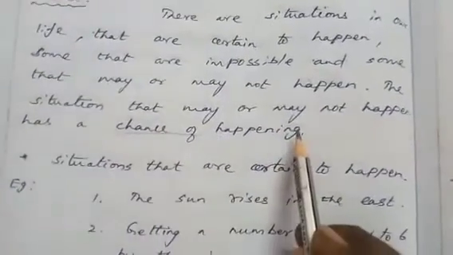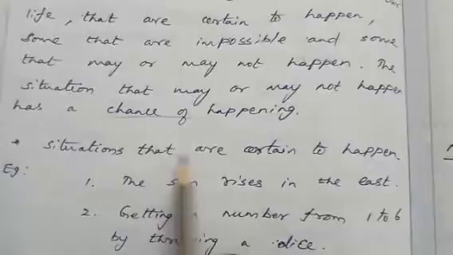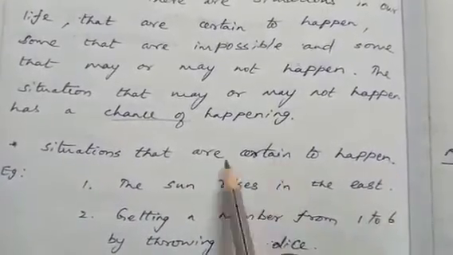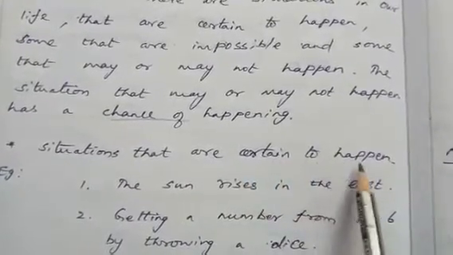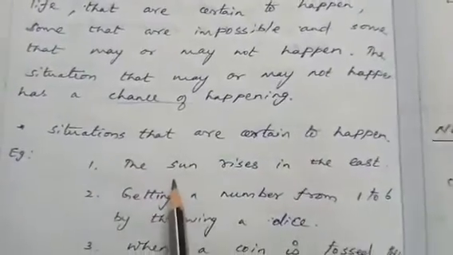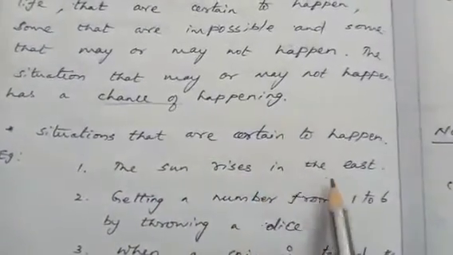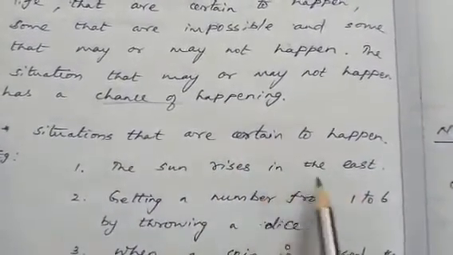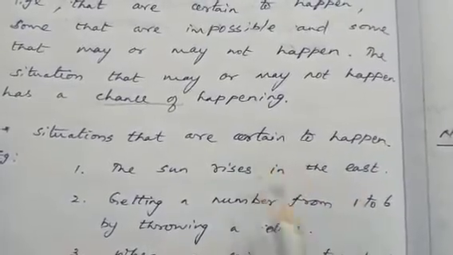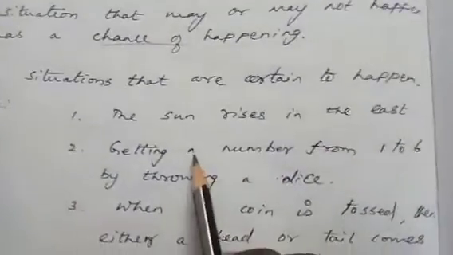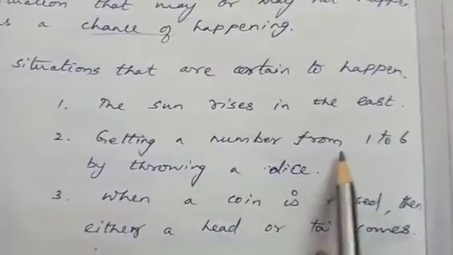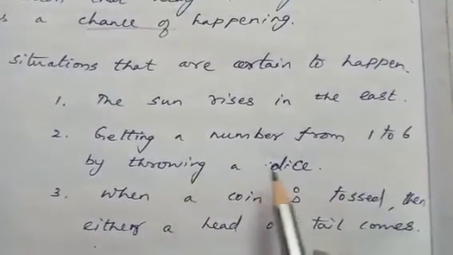Now let us see a few examples of situations that are certain to happen. The first example: the sun rises in the east. This is certain to happen. The next example: getting a number from 1 to 6 by throwing a dice.